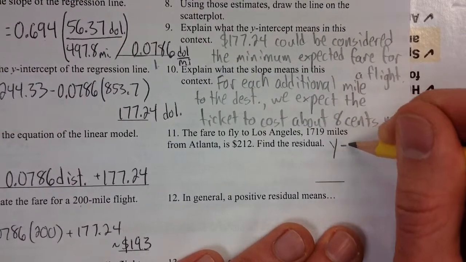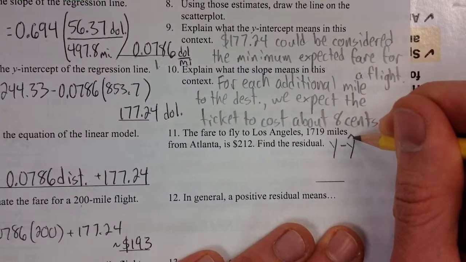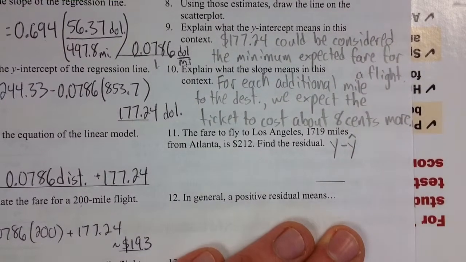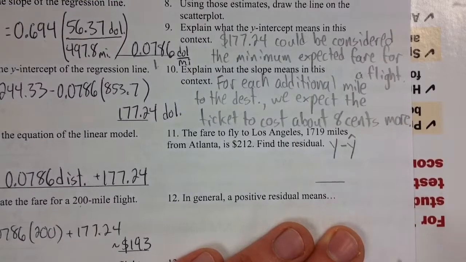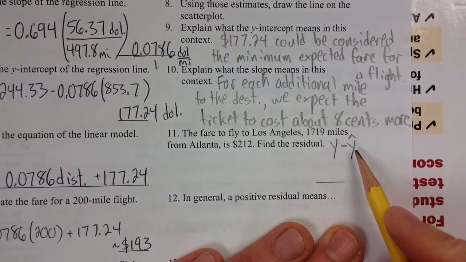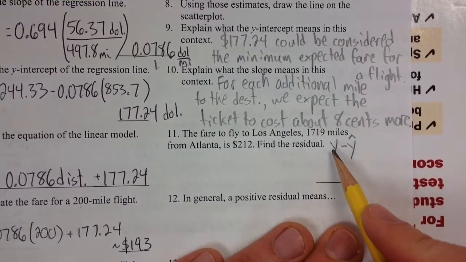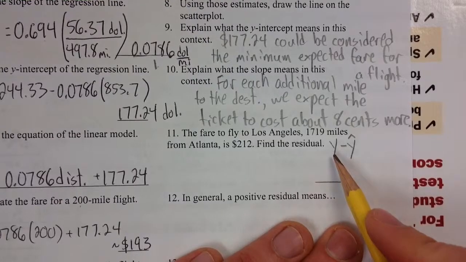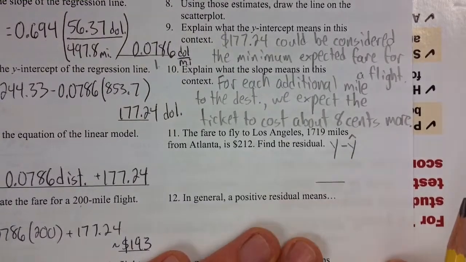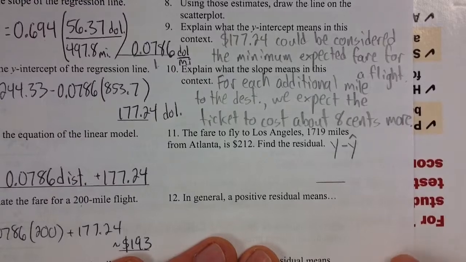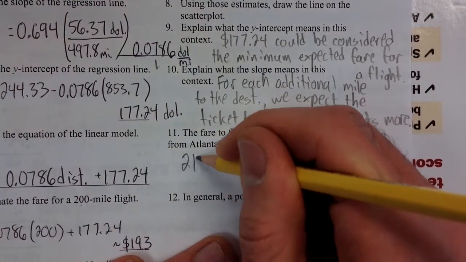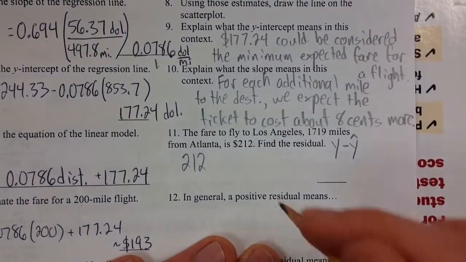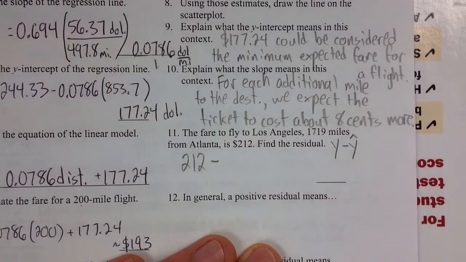It's y minus y hat. You could have done either, but that's sufficient for this problem. So, Rotem, tell me what you think the y is in this. Very good. $212 is our actual y value, and then how do we find the predicted y value?